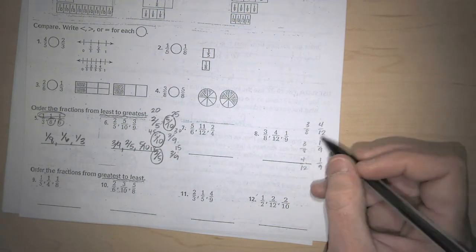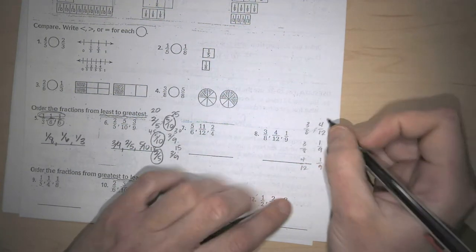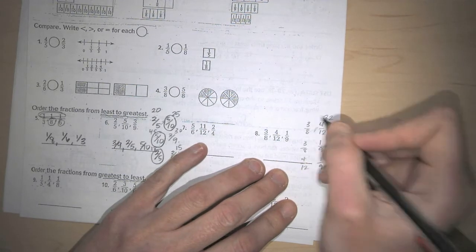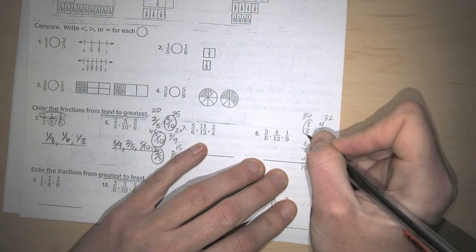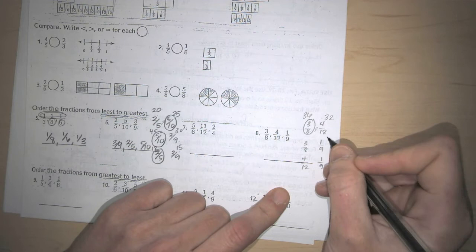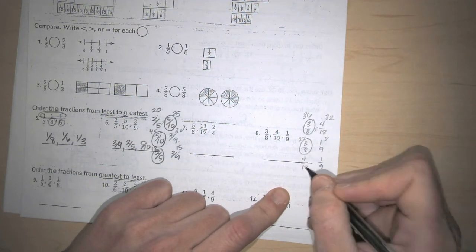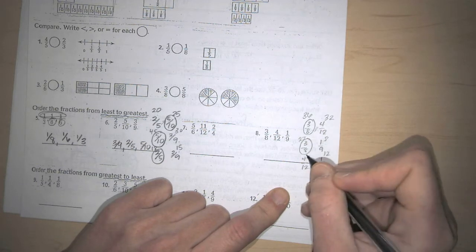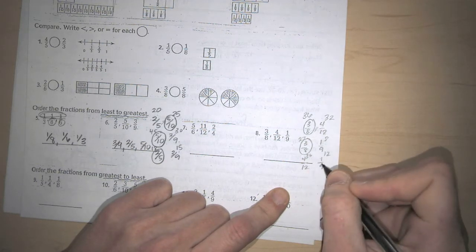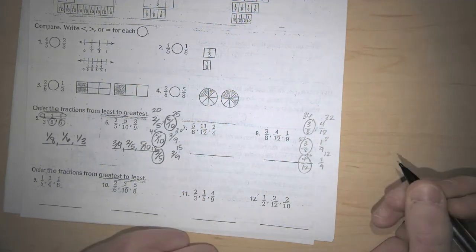So that's 3 fractions. So 8 times 4 is 32. 12 times 3 is 36. Circle the bigger number. 8 times 1 is 8. 9 times 2 is 27. Circle the bigger number. 12 times 1 is 12. 9 times 4 is 36. Circle the bigger number. And I'm going to go through and look.